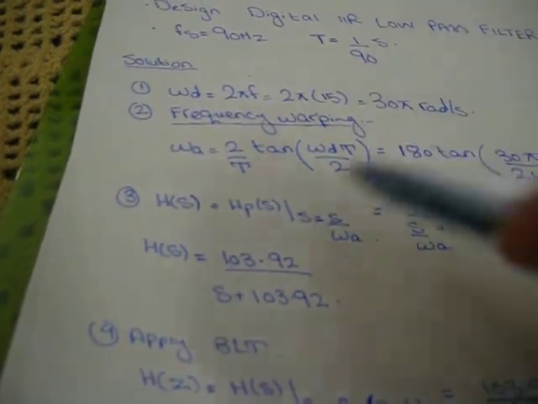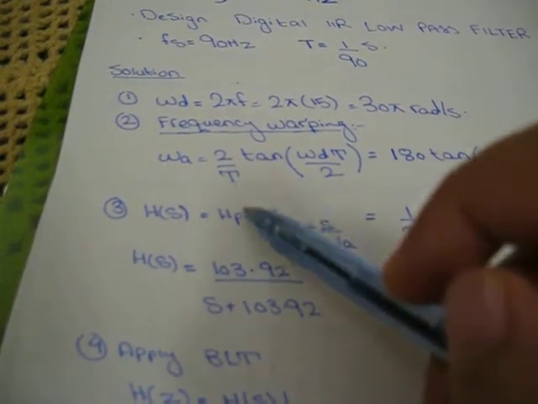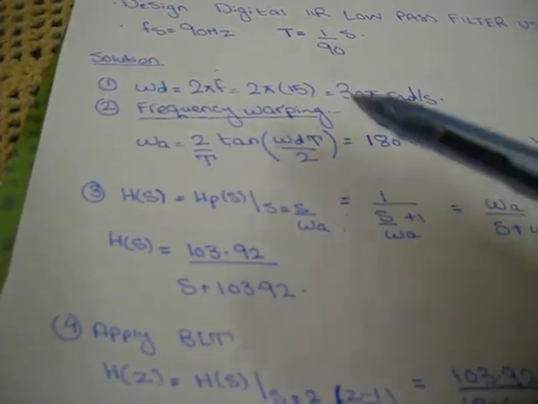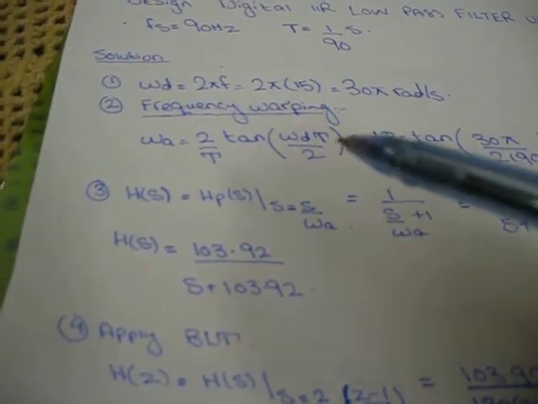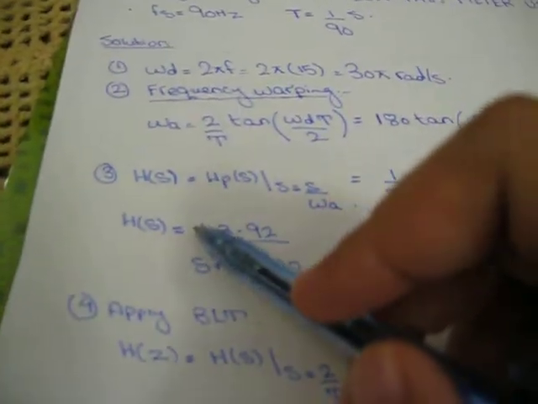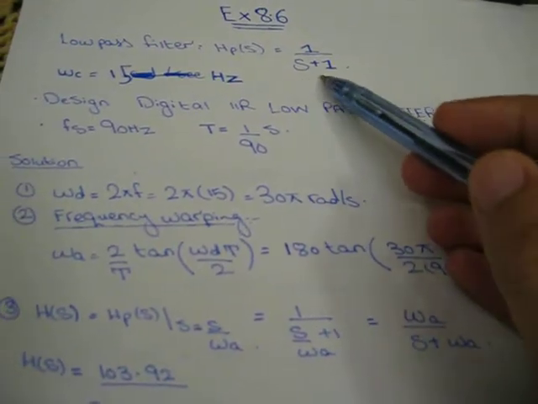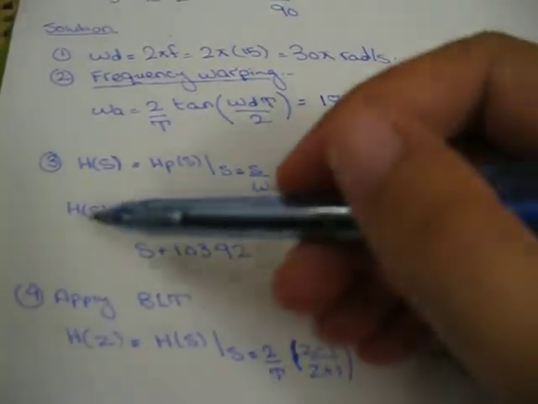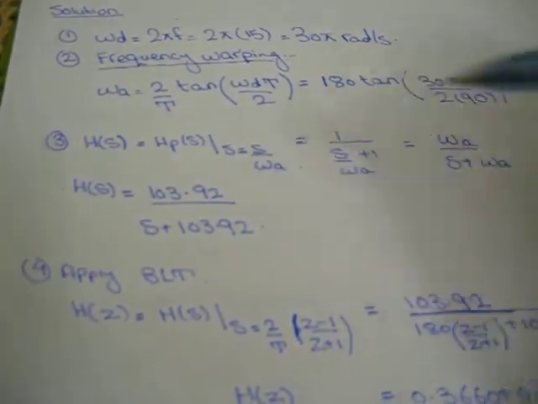Second step, we have to do the frequency warping. For that there is the formula (2 over T) tan(omega dt over 2). Simply we have to put in all the values and we will get the frequency warped analog frequencies. In the next step we have to replace the prototype denominator term, where S is replaced with S over omega A, and after performing the algebra we will get H of S.